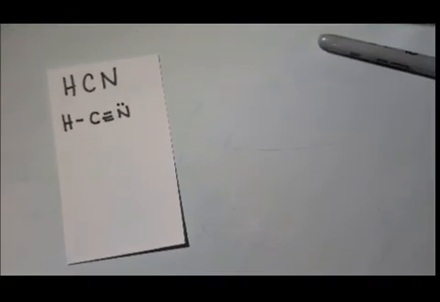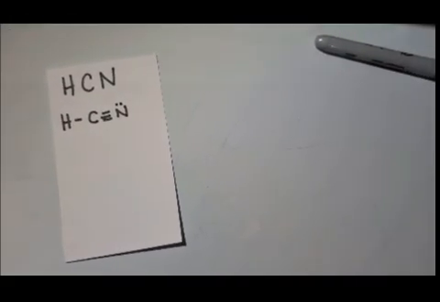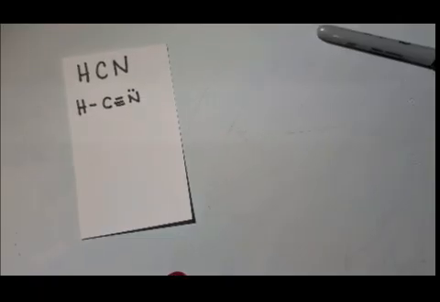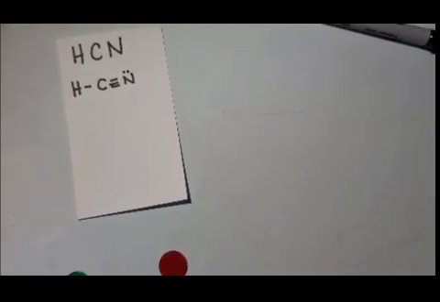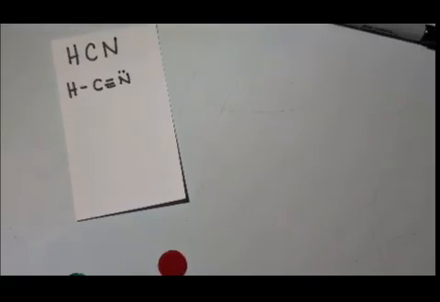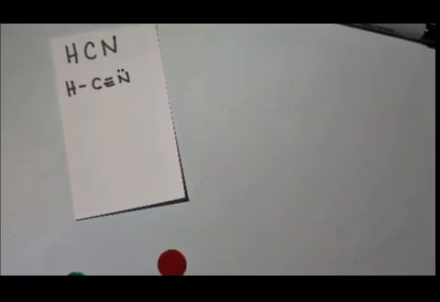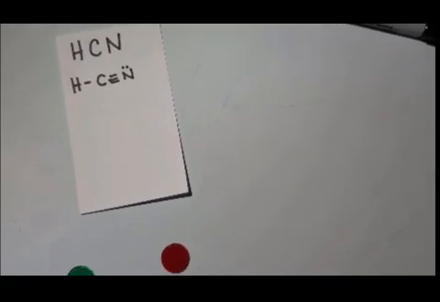This is example 5.4 from Discovering Design with Chemistry. The first question in this example says, what is the shape of HCN? We did this Lewis structure in example 5.2, so I'm not going to redo the Lewis structure. We're just going to jump straight to the bond.